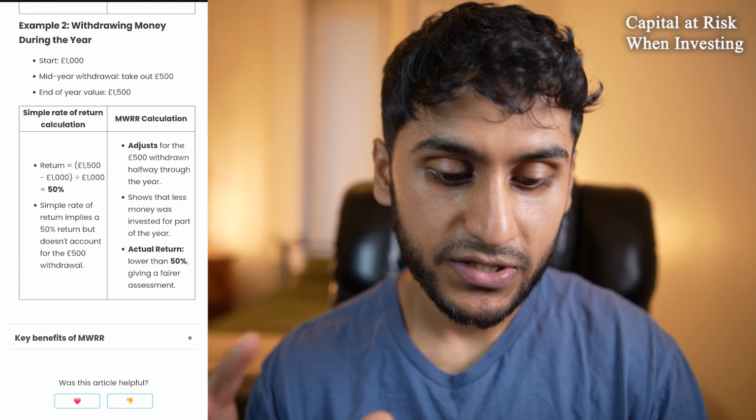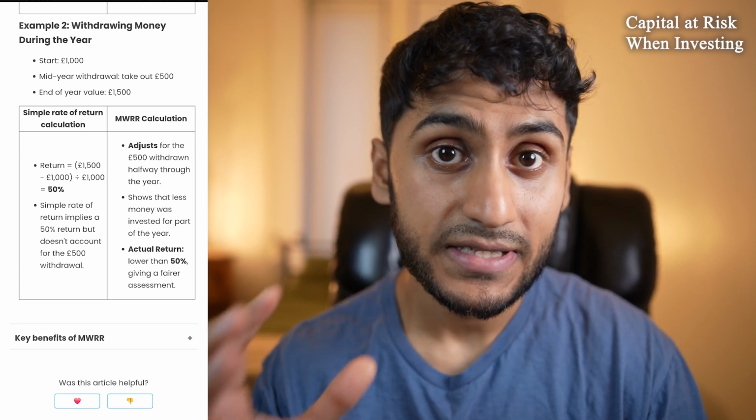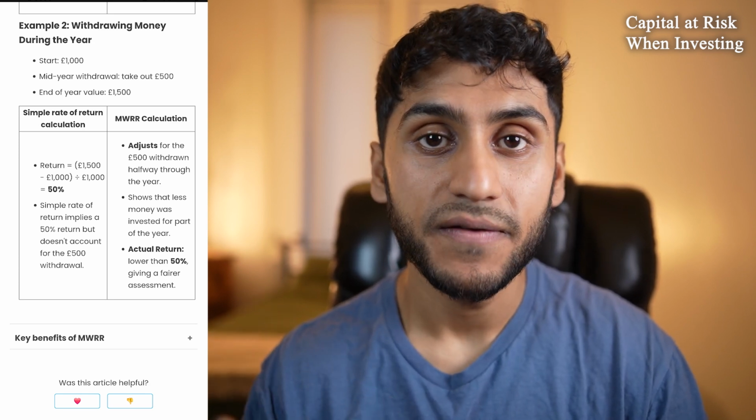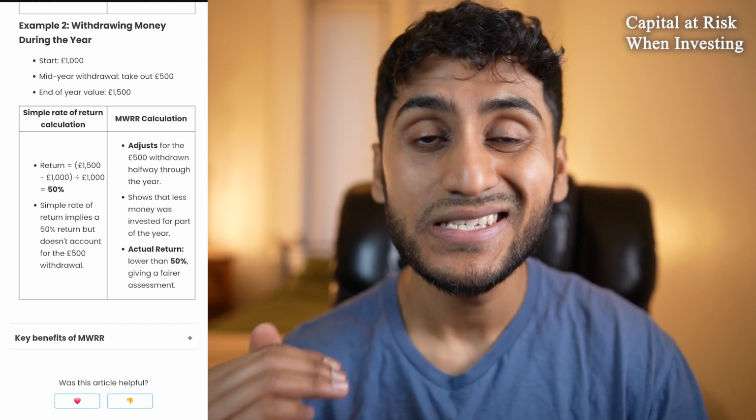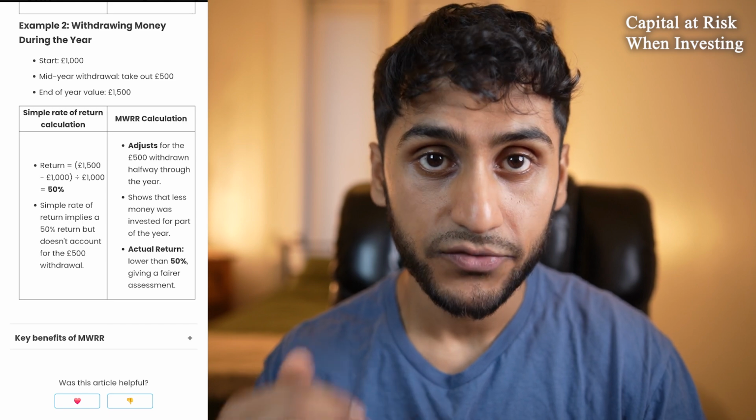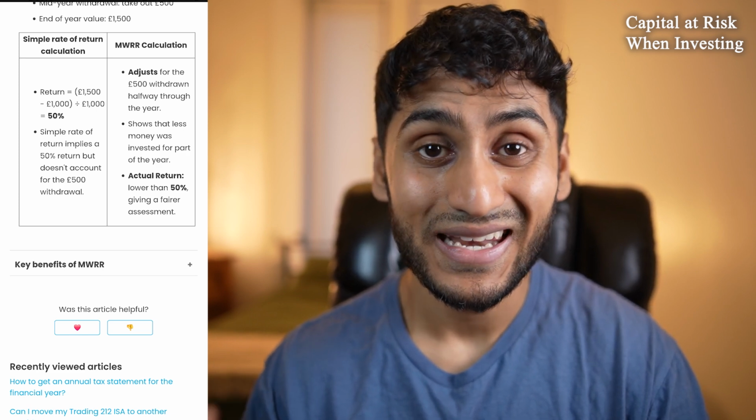So the simple rate of return would say that you returned 50%. But of course, it doesn't account for the £500 you withdrew. With a money weighted rate of return calculation, this adjusts for the £500 that you withdrew mid-year. This shows that less money was invested for part of that year. So when considering your actual return, this is actually less than 50%.